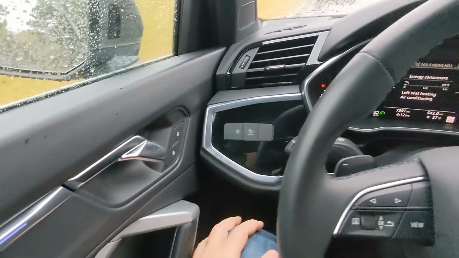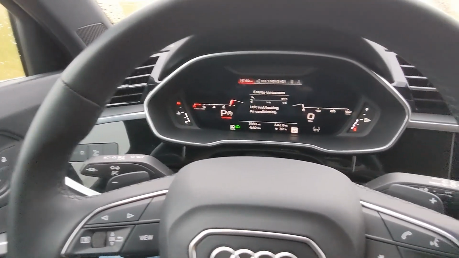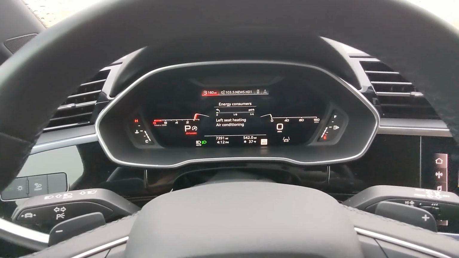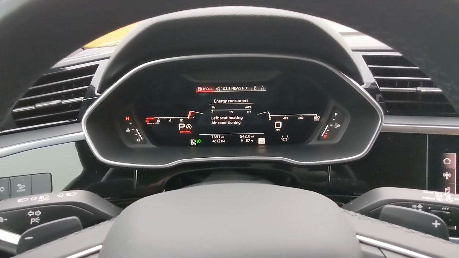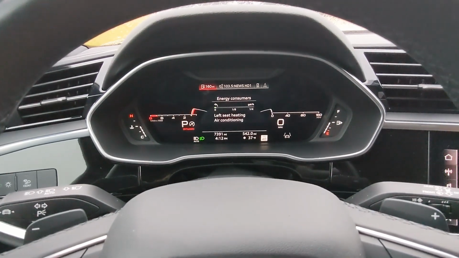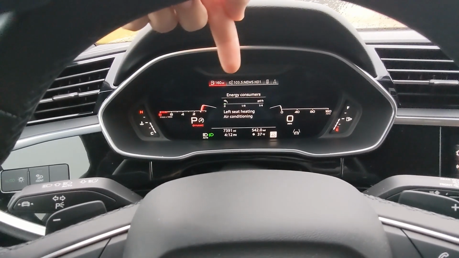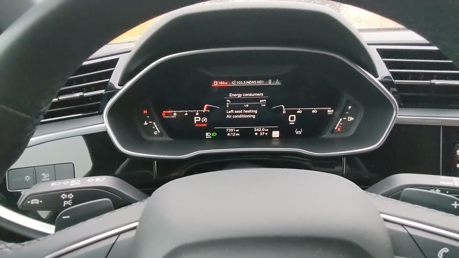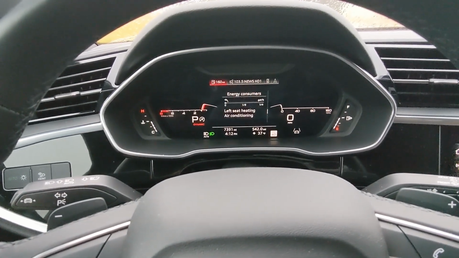Moving to the gauge cluster, it is a full digital Audi virtual cockpit display. So each screen basically has two variants. So there are 4 different pages that can be adjusted on, as well as once you're on a page, you can kind of swap up and down.